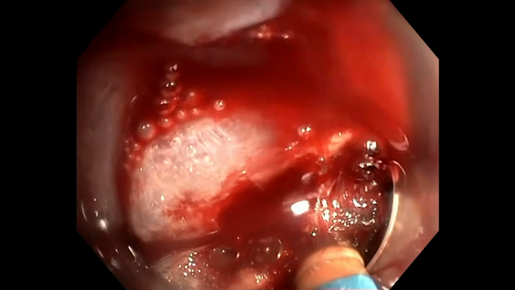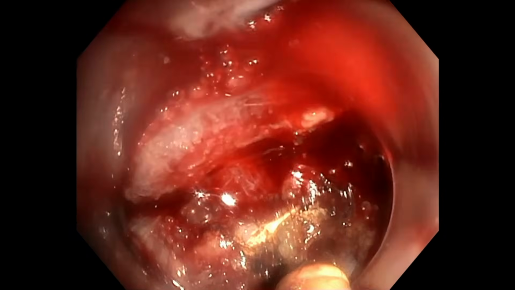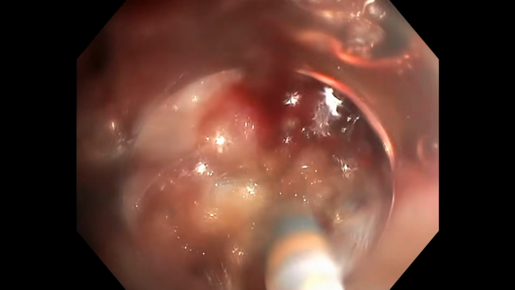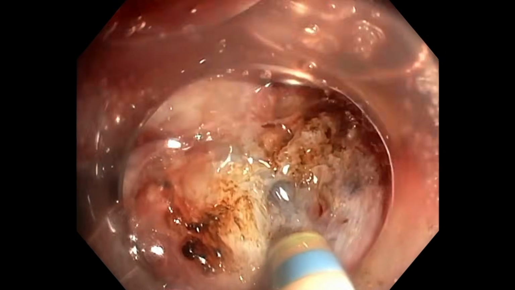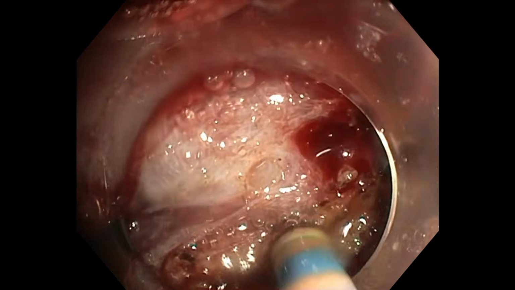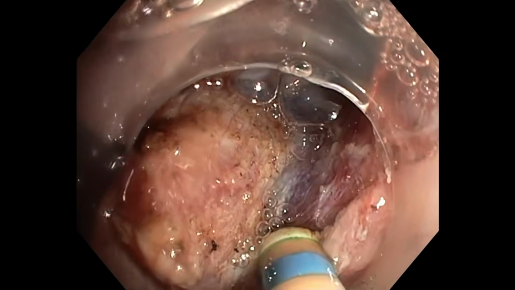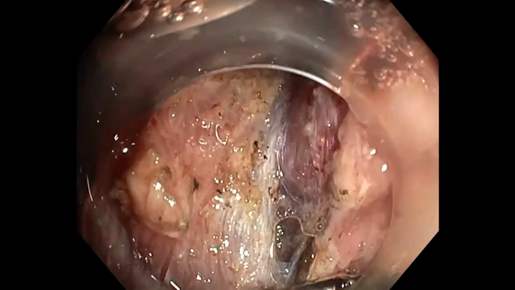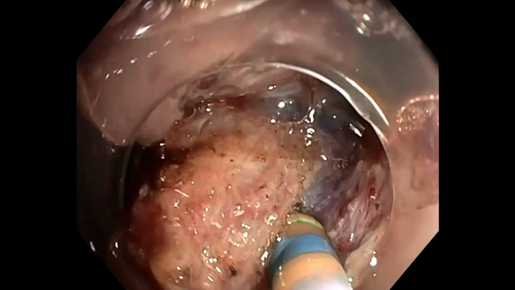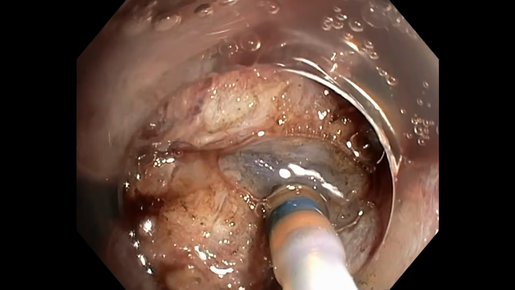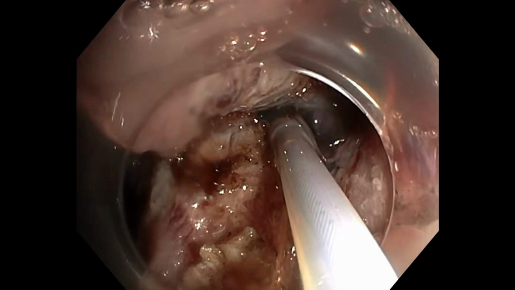Usually there is a big vessel in this part because the muscle retracting sign is created by a large vessel that is feeding the very large protruding lesion, and therefore it is very important to go slowly but from blue to blue.